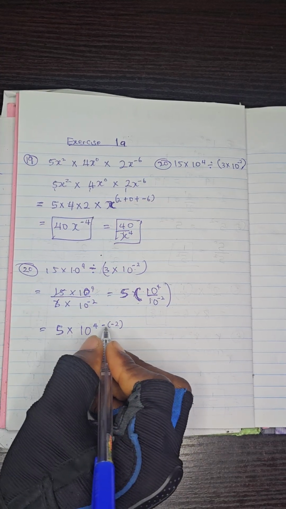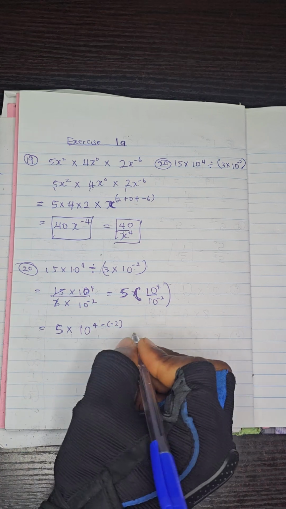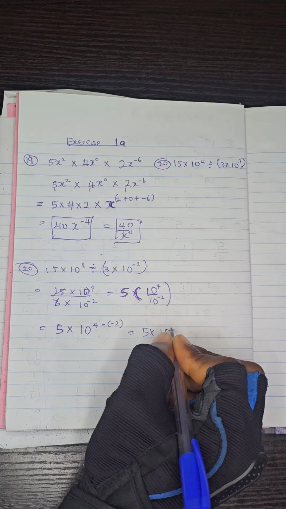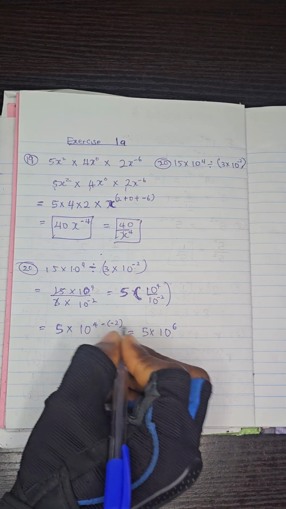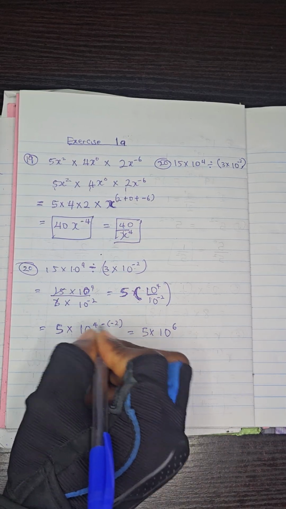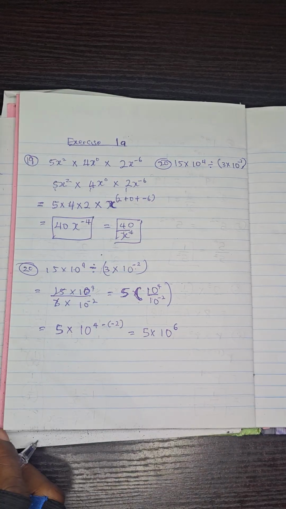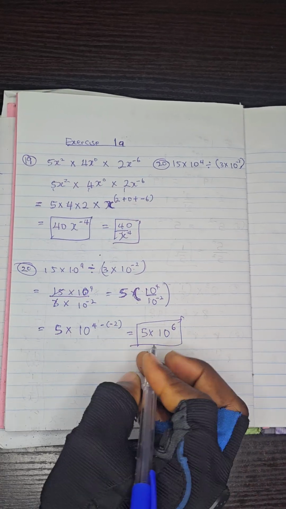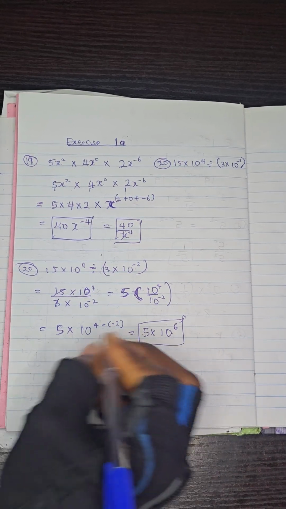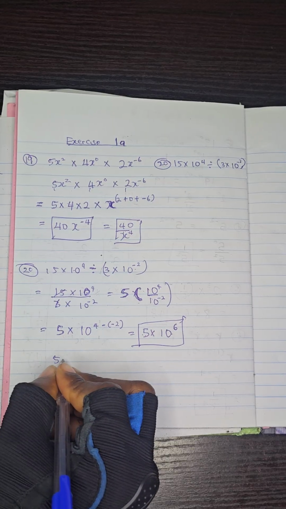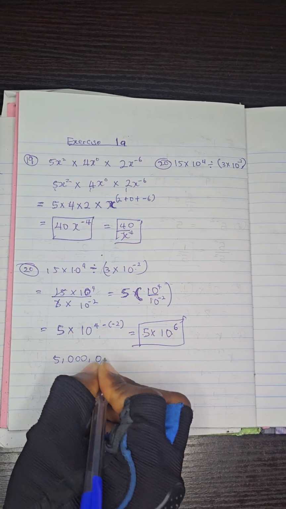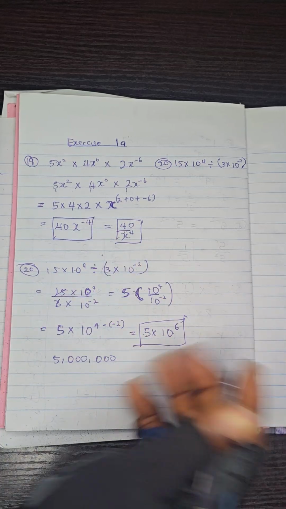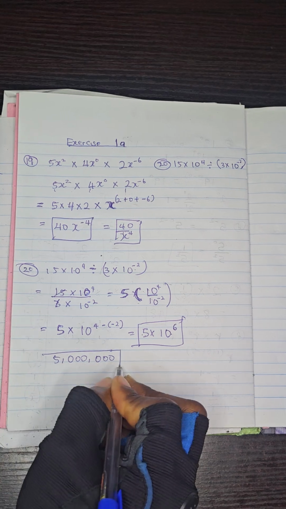Still the same thing I'm always saying about these signs. Always be careful when you are solving for them. So this is the same thing as 5 times 10 raised to power 6, because minus times minus is plus, so it will now be 4 plus 2, which is what? 6. So this is your answer. And 5 times 10 raised to power 6 is the same thing as 5 million, because 10 raised to power 6 is 10 times 10 six times, which is 1 million. 1 million times 5 is 5 million. So this is your answer.